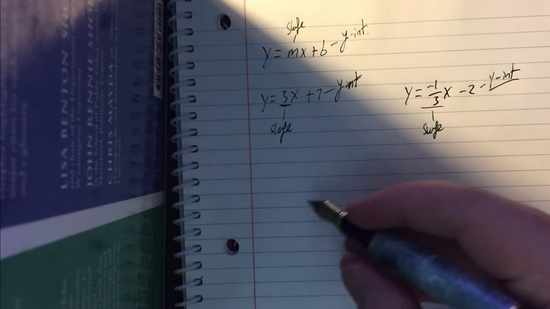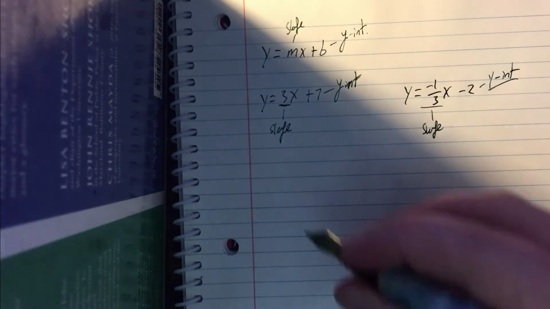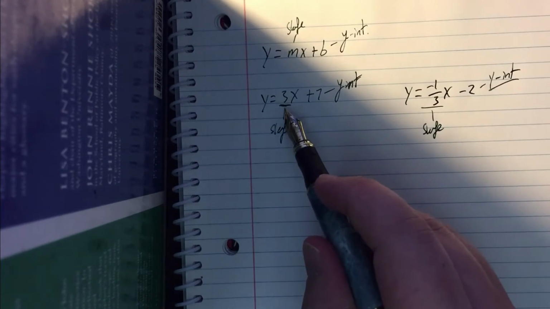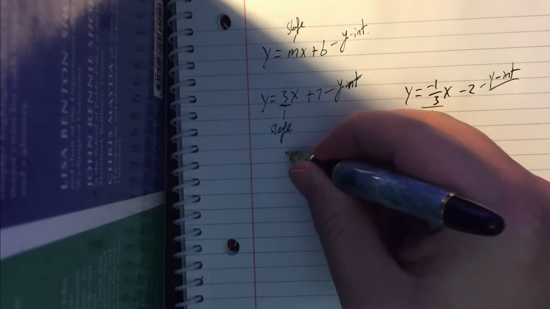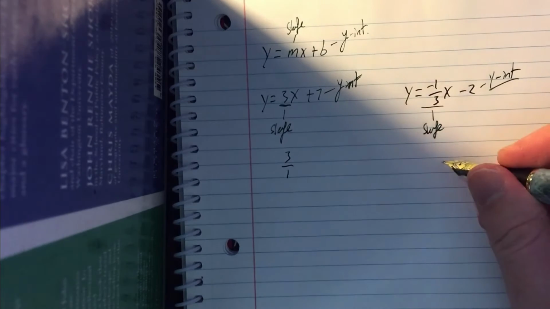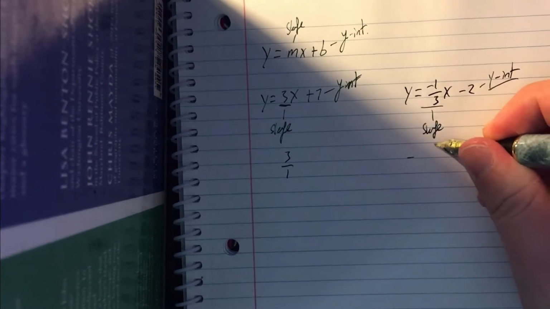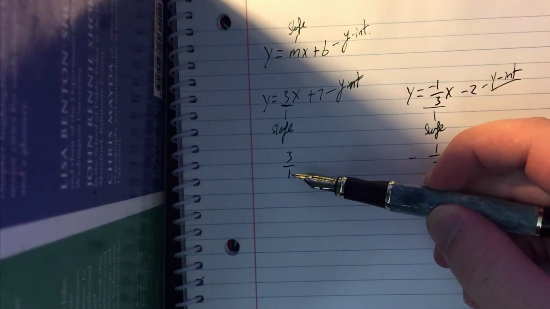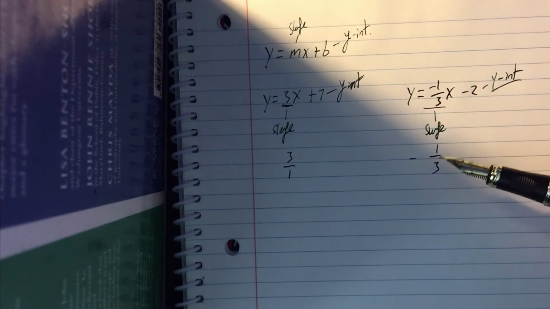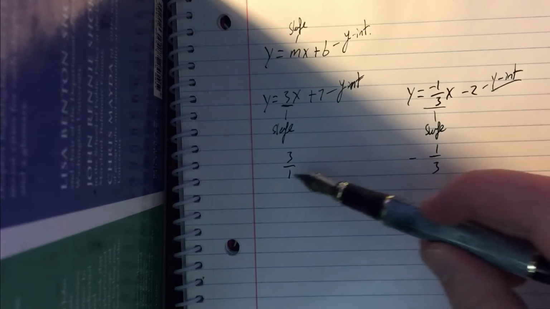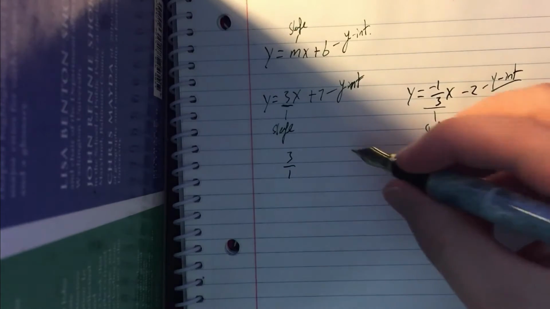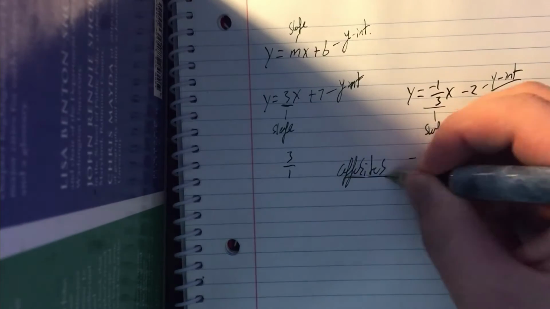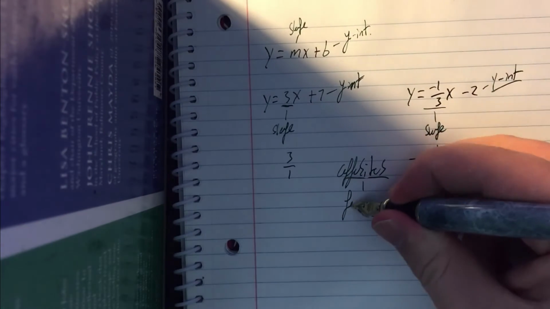So it's asking us, what are these lines? Well, they're inverses. 3 can be written as 3/1, and negative 1/3 is negative 1/3. So the numbers have flipped sides. The 1 is on the top over here, and the 3 is now on the bottom, and instead of positive, it's now negative. So they're exact opposites, which makes them perpendicular.